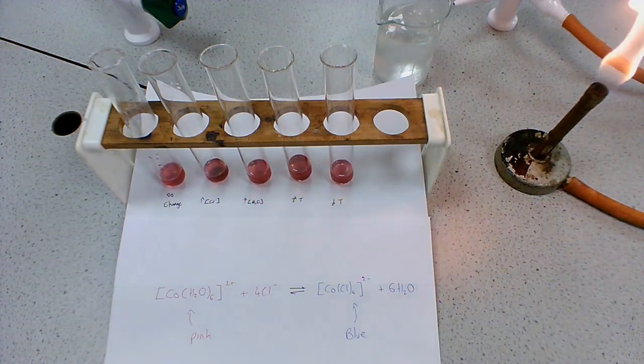We don't know really anything about this system at the moment. Number one, we're talking about aqueous solutions, so pressure is not going to be a factor here, because pressure is only going to apply to equilibrium systems that have gases.